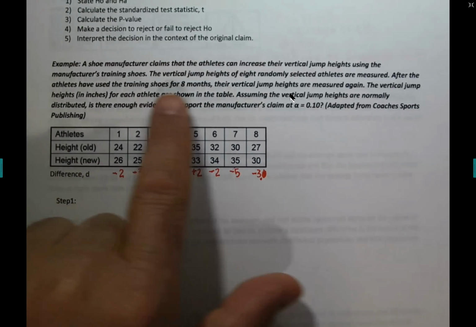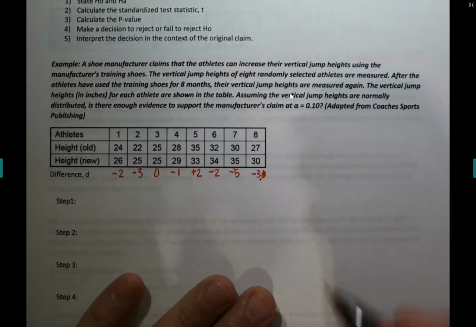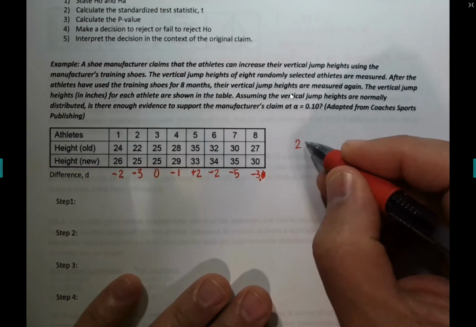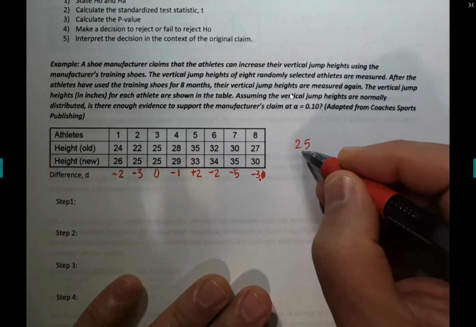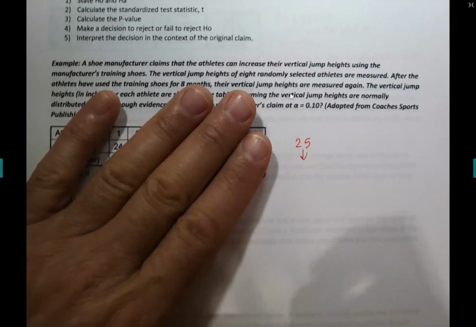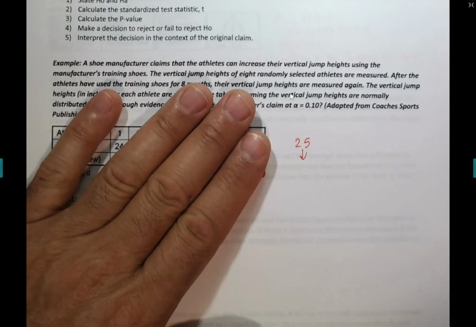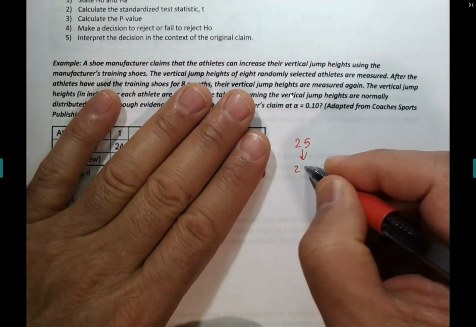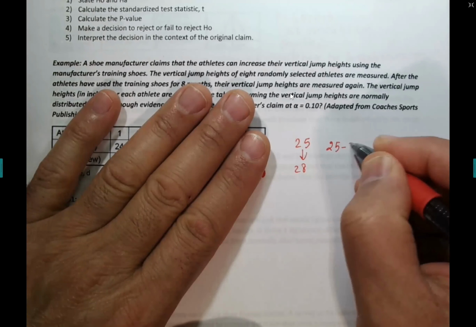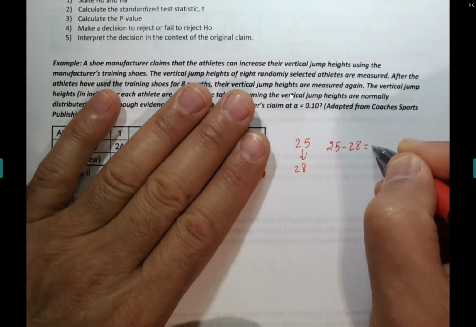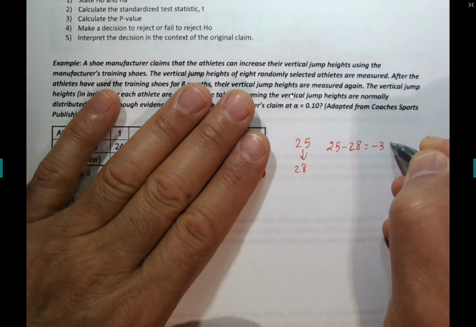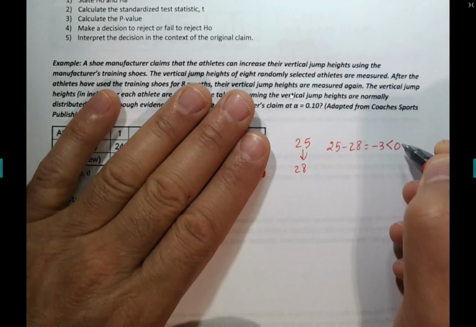If the manufacturer's claim is correct, you guys agree with me that if someone has a vertical jump of 25 before they wear the manufacturer's shoes, what do they expect their vertical jump to be after wearing the manufacturer's shoes if the manufacturer's claim is correct? Give me a number. 28. 28. And what do you expect the difference between 25 and 28 to be? -3. Less than 0 or greater than 0? Less than 0.